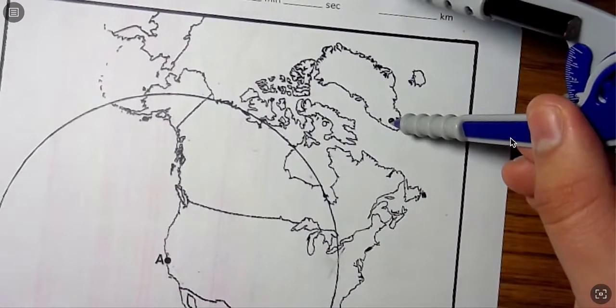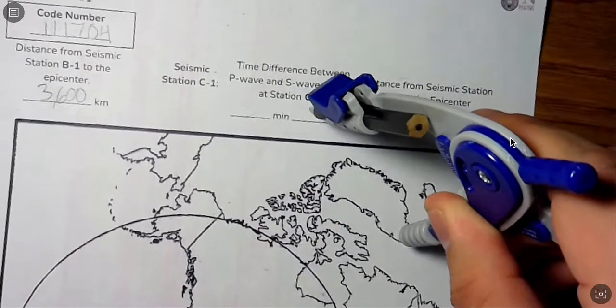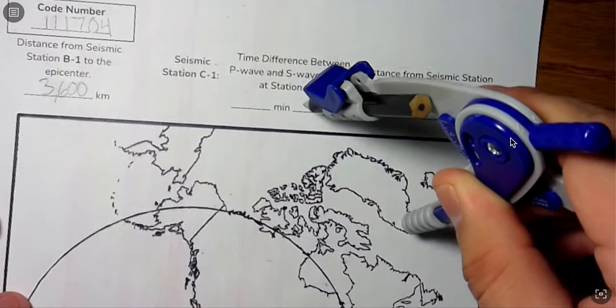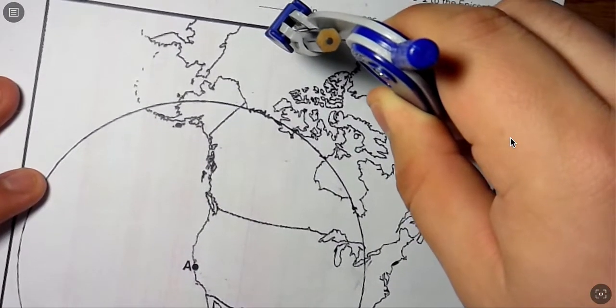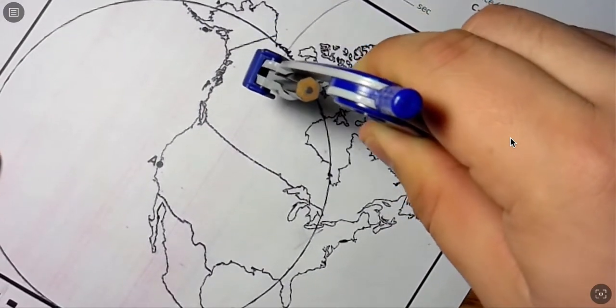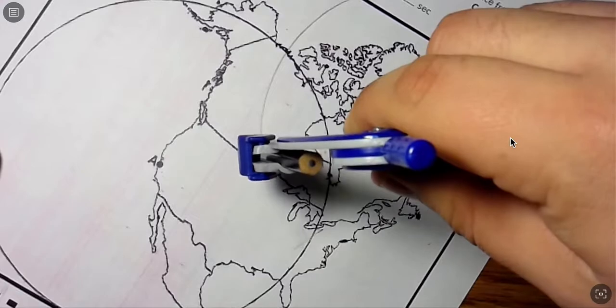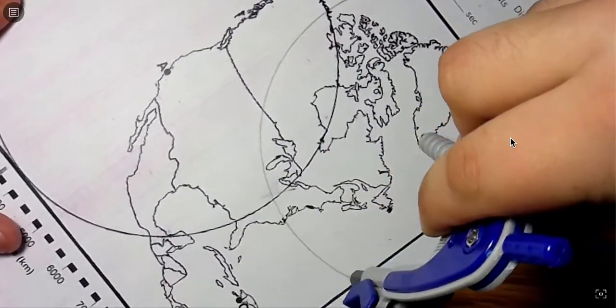As we do this, notice that it kind of goes off the map, but we want to just do the circle in the map because we really don't need the compass circle to go around. As we go around, we start to make this circle, and notice that it starts to record because of our compass, the circle, as you can see right here.